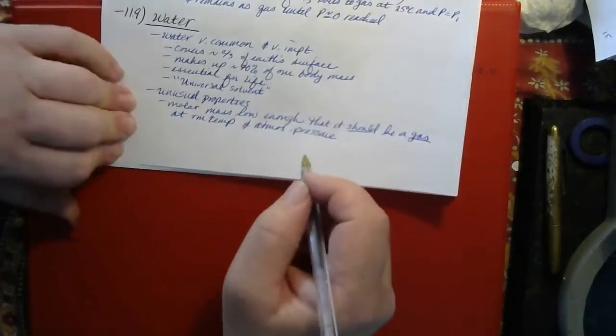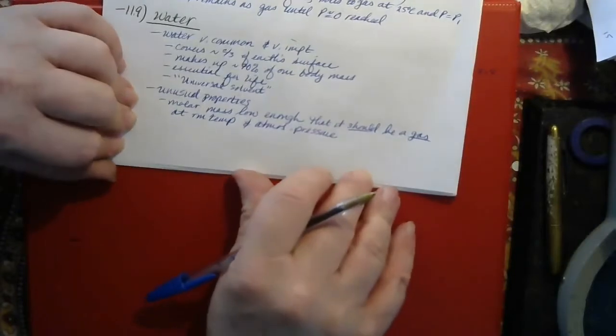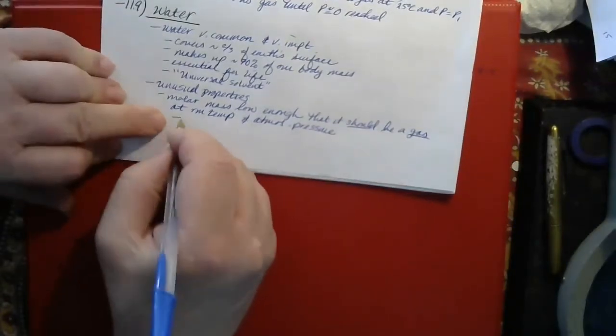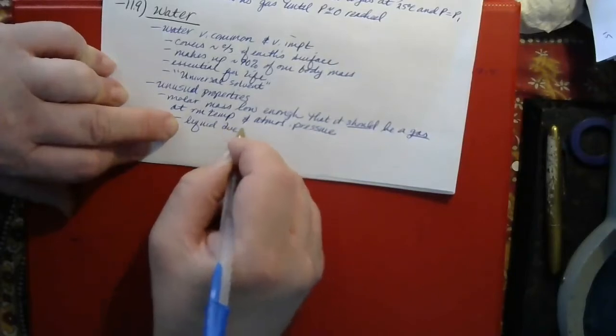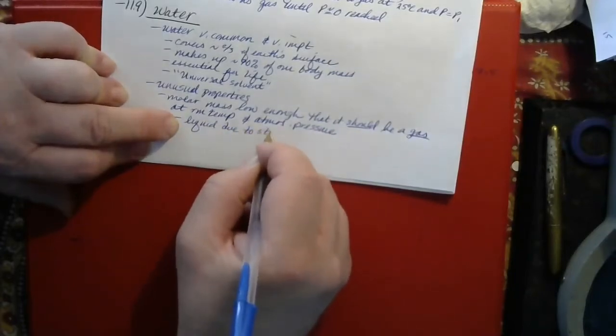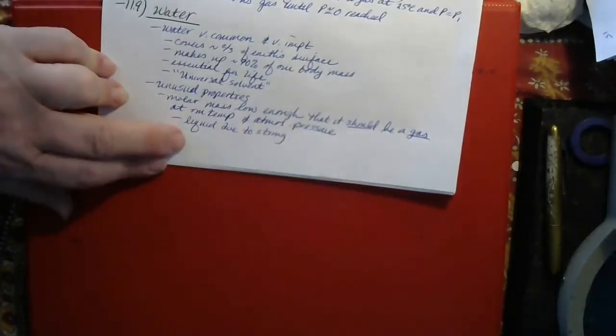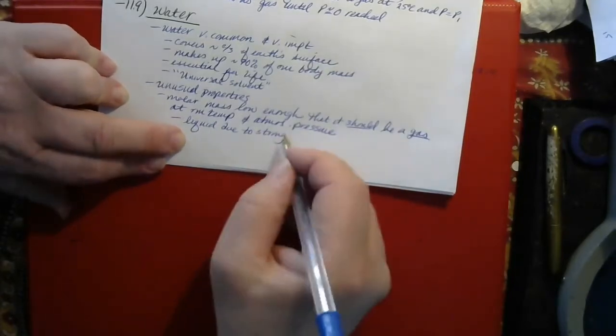But it's not because of hydrogen bonding. So not only are the hydrogen bonds strong, but they're numerous in water.